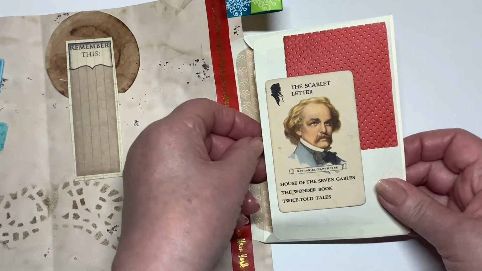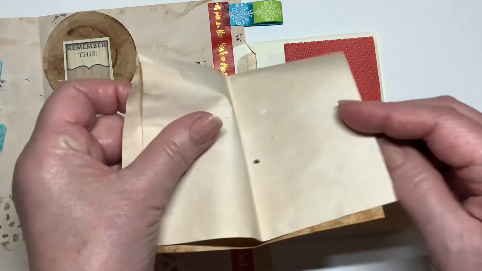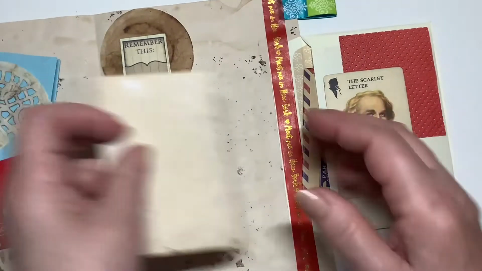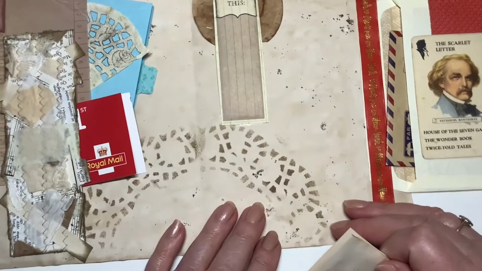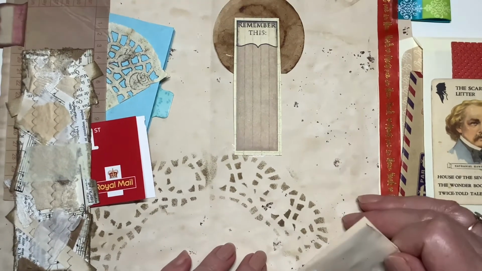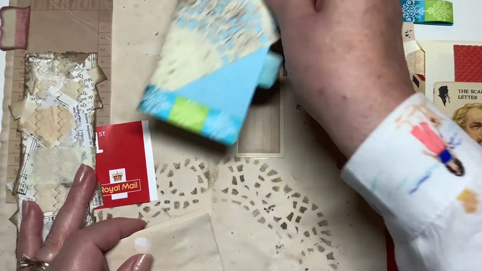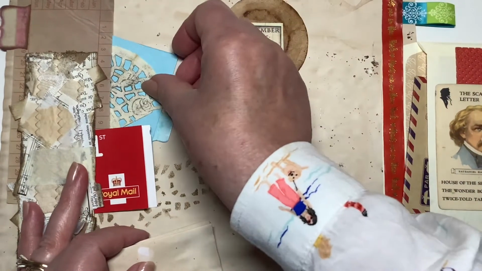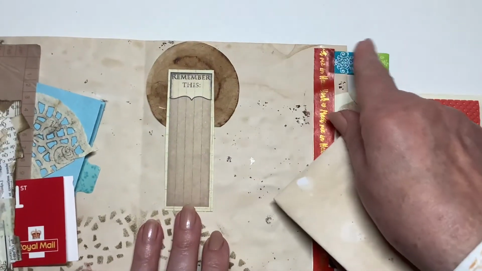Inside the envelope, I've put a piece of paper to write on for your notes, because there's not a lot of writing space here, and I don't want to cover it all up. You could carry on with this page if you wanted to. You could decorate more on the little booklet. You could put flowers or something else. I tried to balance the blue on there with the blue here.